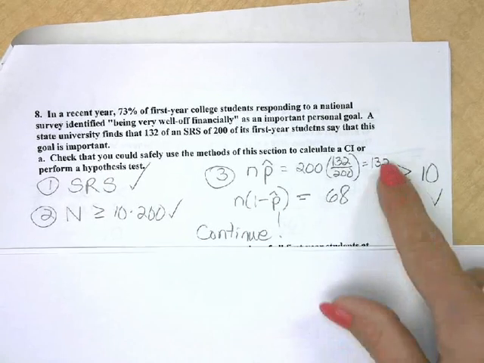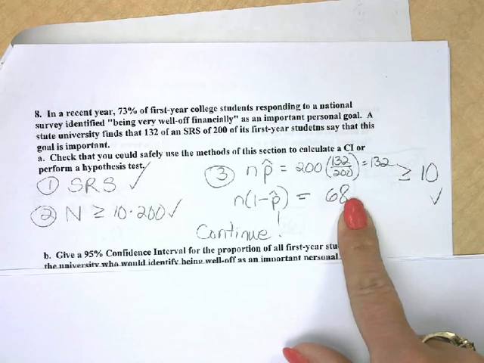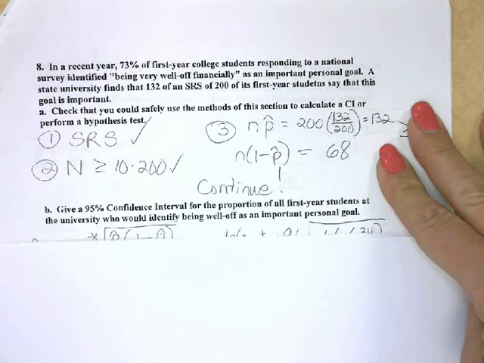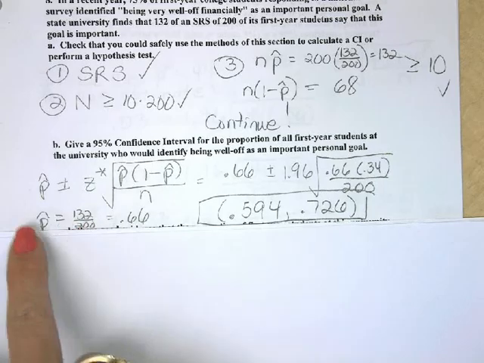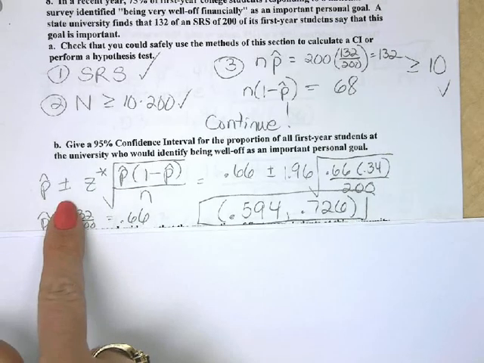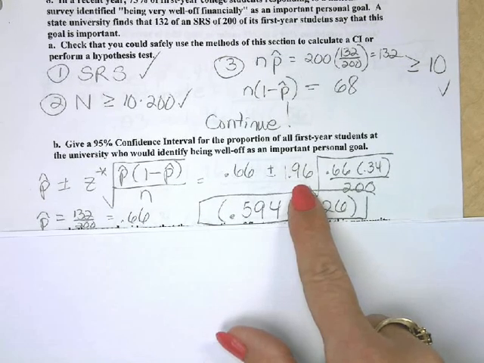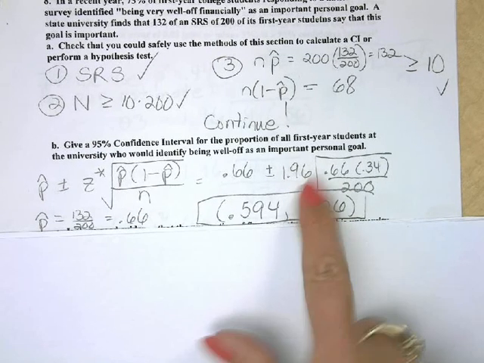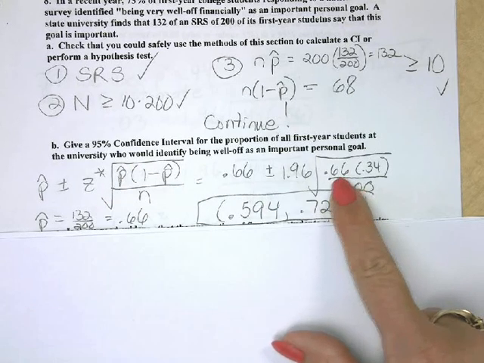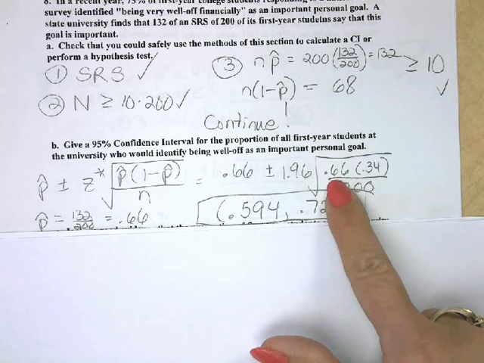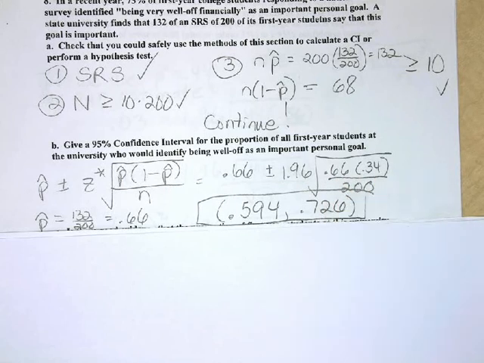And remember, this is going to check for an approximate normal distribution so that we can use a z-value. So now if we're going to calculate the confidence interval, look how easy it is to do. What we got, plus or minus the appropriate z-star value for 95%, which we know is 1.96, and then times this standard error, which is the p-hat, 1 minus p-hat, so that's the probability of success, probability of a failure, all over the sample size.